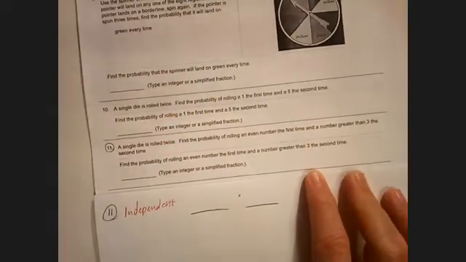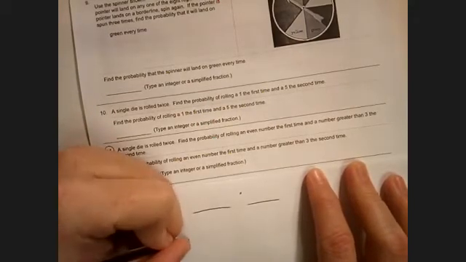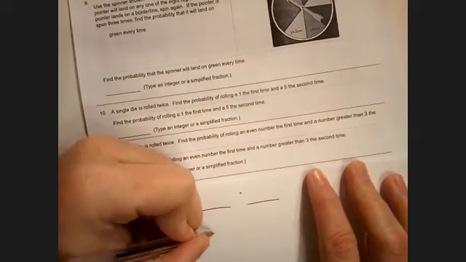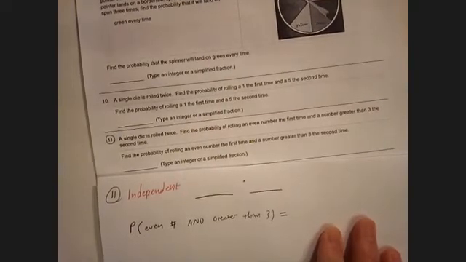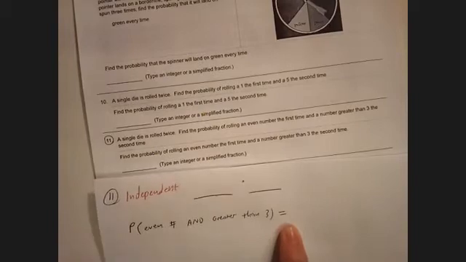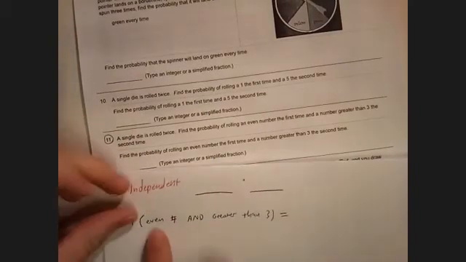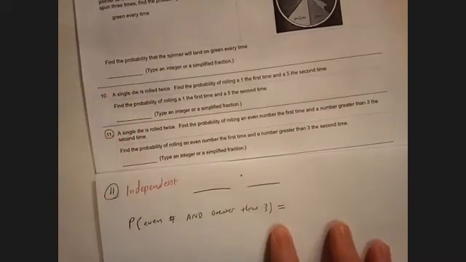Since these are independent, I could have done these on the first two. I suppose I should show you the formula. So, even number and greater than 3. Okay, so just to backtrack, you're going to find these formulas, but you don't have to use them precisely every time, because we're just doing this times this. So if I want to show the formula, these are independent, which means it's going to be the probability of an even number times the probability of greater than 3.